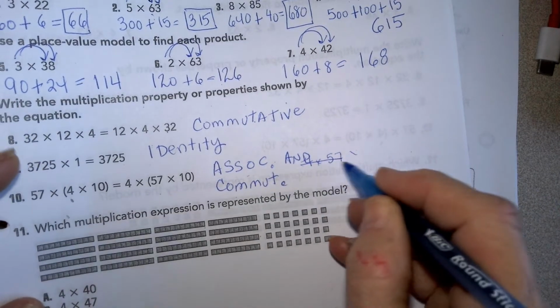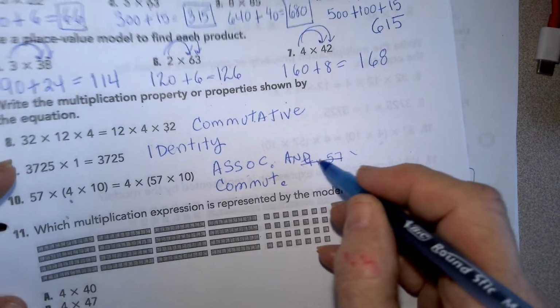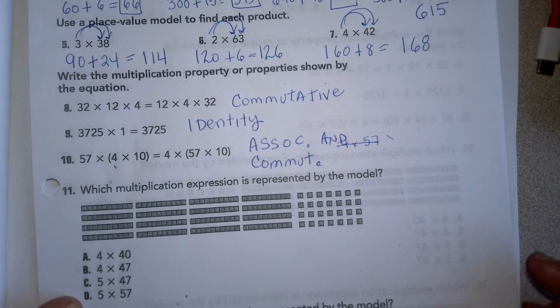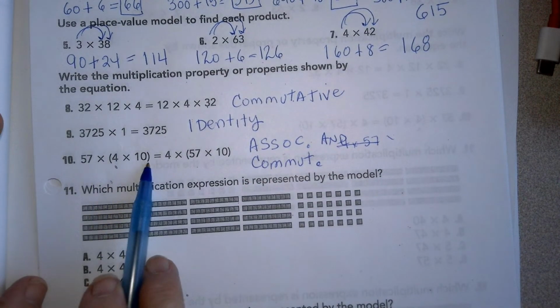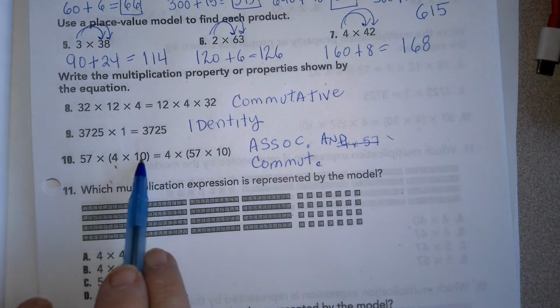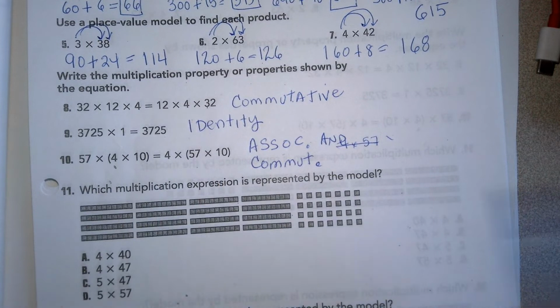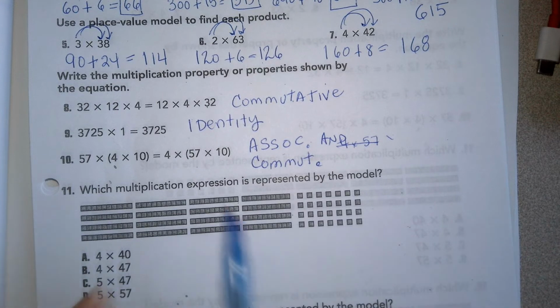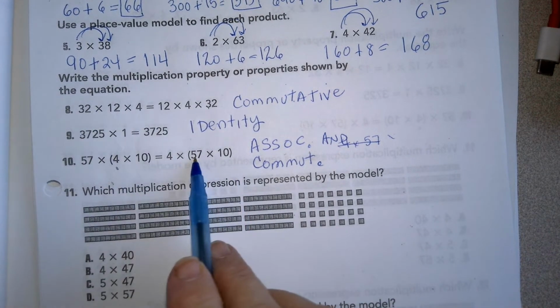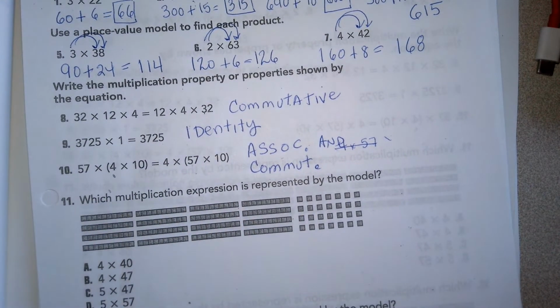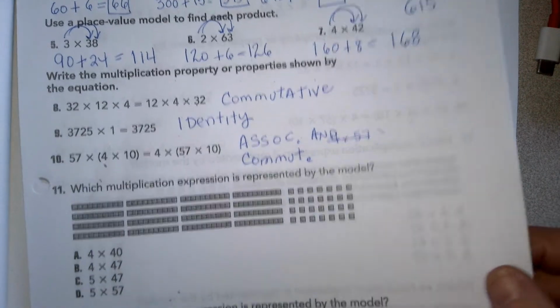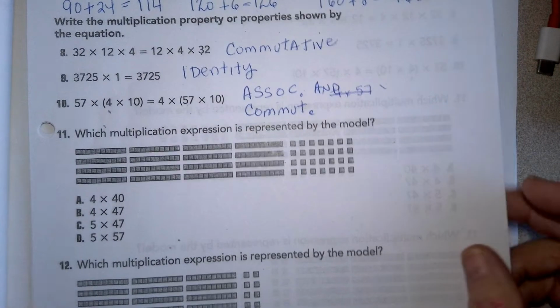Okay, so it is, and we'll abbreviate this one. It is both of them because do you see that the order changed and also they reassociated the 10 with the 4 and the 10 with the 57. This will probably be a bonus question because both things happened. They changed the order and they also reassociated that 10 with the 57 and the 10 with the 4. That's a good problem. Then, yeah. Okay. Then multiple choice.